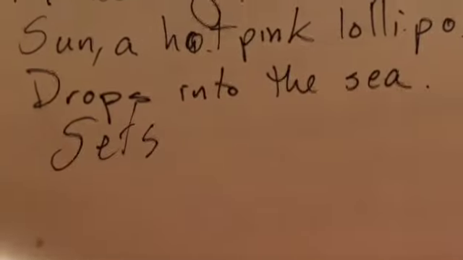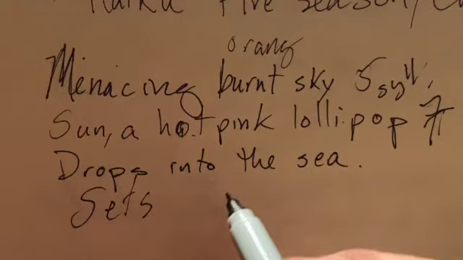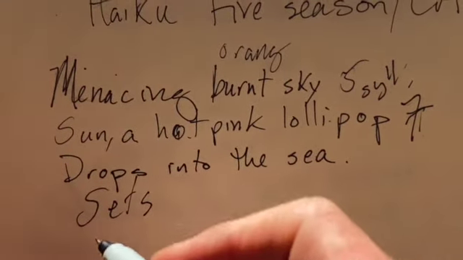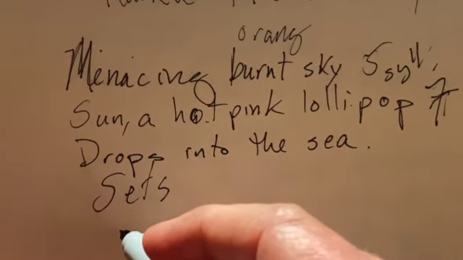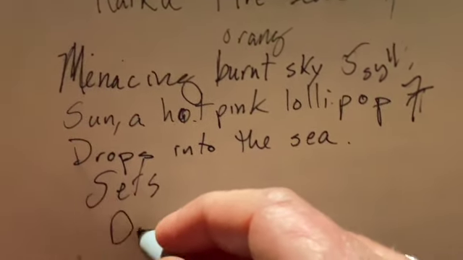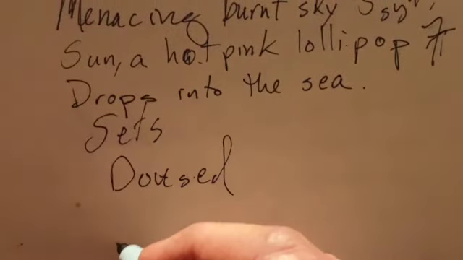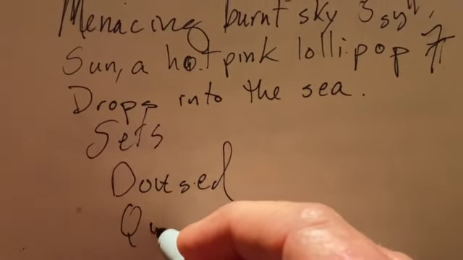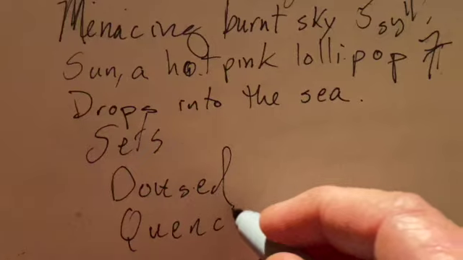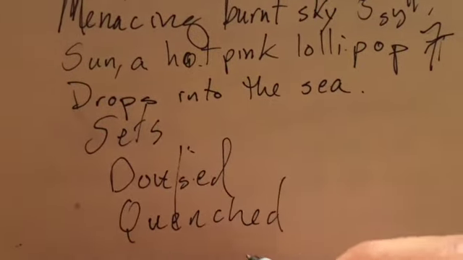Going back down to my poem here. Now, remember in Mr. Sato's video, he talked about the way words sound. If you look at doused or quenched, they look like they have 2 syllables, right?